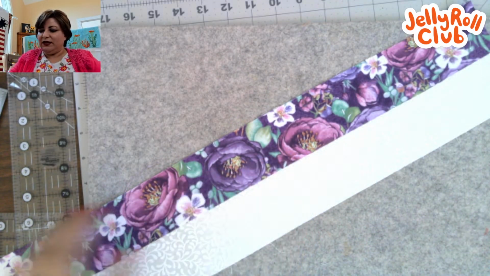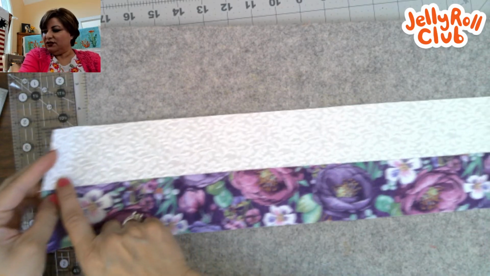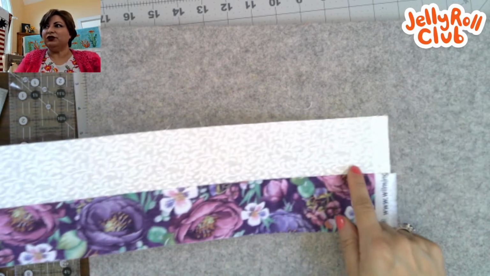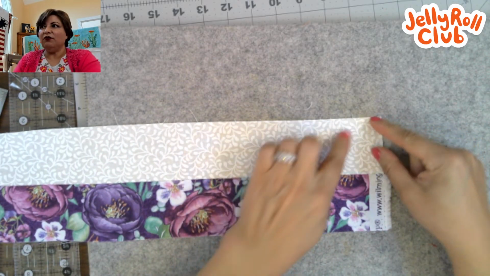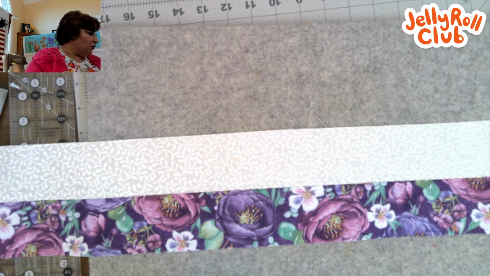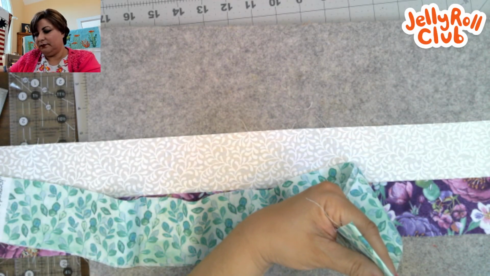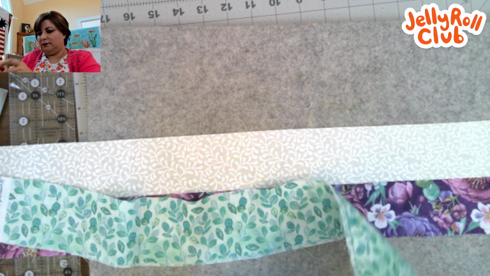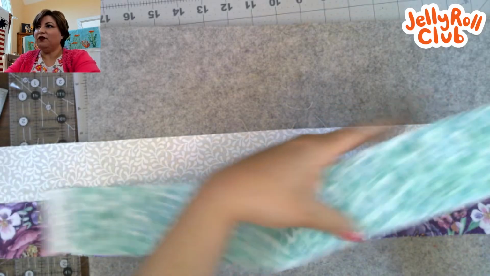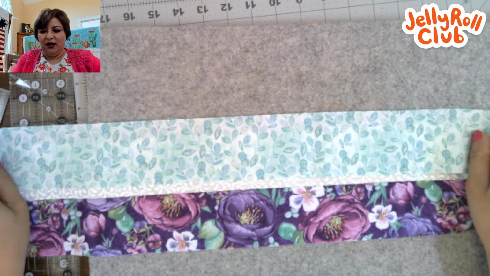Okay, so this one is nice and straight, and it measures 4.5 inches. So now I can add the next piece, right? Because I stitched this from open side to selvage, what I'm going to want to do this time is sew from selvage to the opposite side. So I want to sew in the opposite direction. The color that I need is green because that's my third color. So I'm going to take one of these strips and cut it at the fold. This is a full strip.